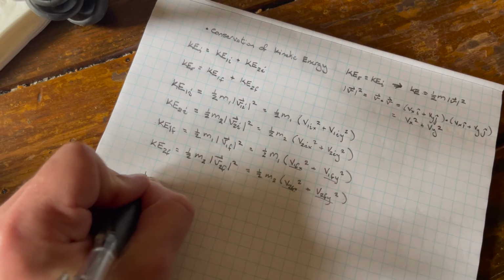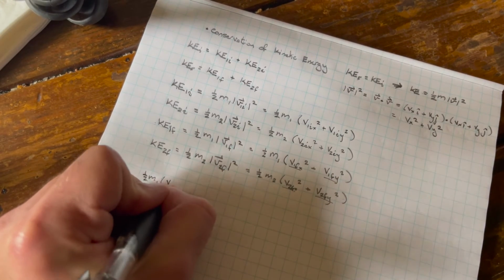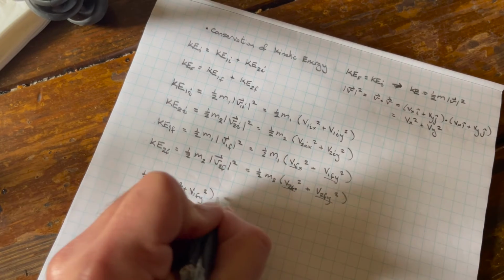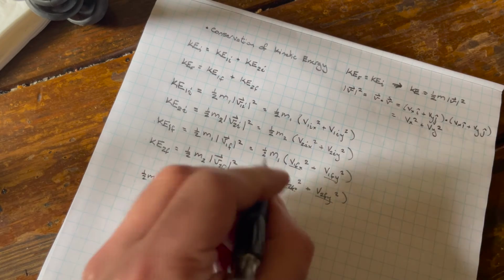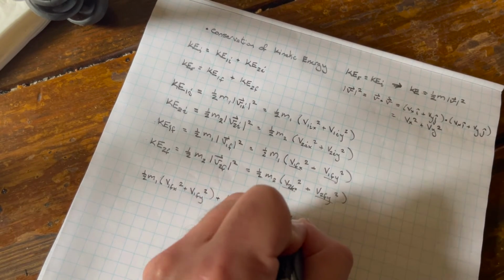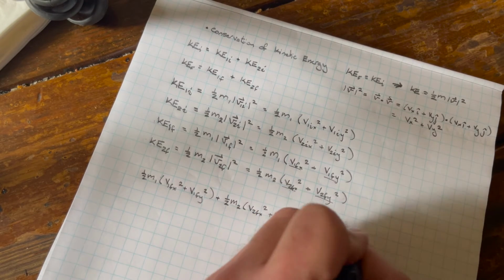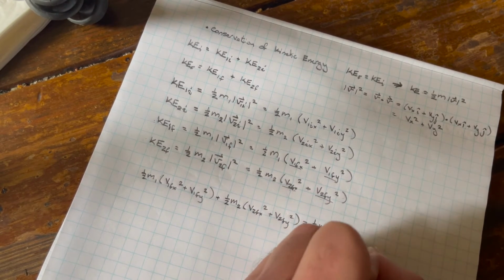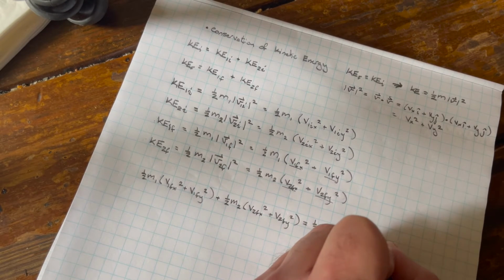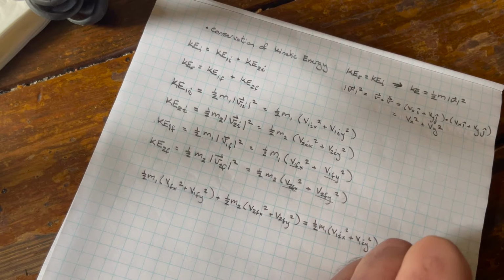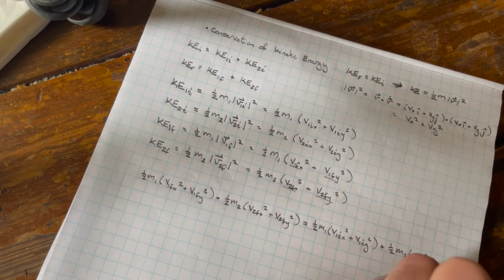And so that's just 1/2 m1 times v1fx squared plus v1fy squared, plus 1/2 m2 times v2fx squared plus v2fy squared, is equal to the initial kinetic energy of the system, 1/2 m1 times v1ix squared plus v1iy squared, plus 1/2 m2 times v2ix squared plus v2iy squared.